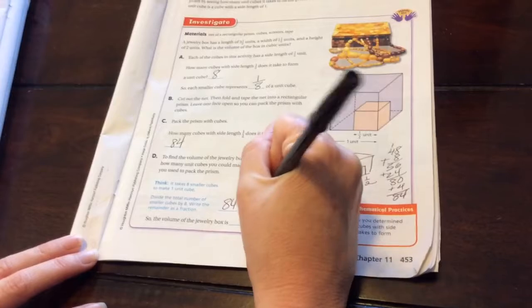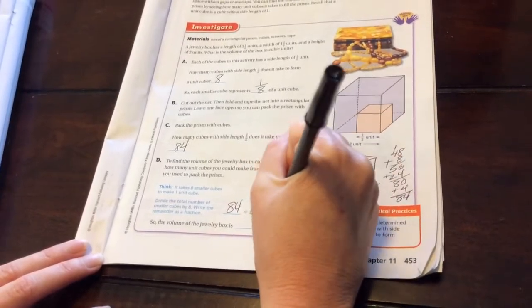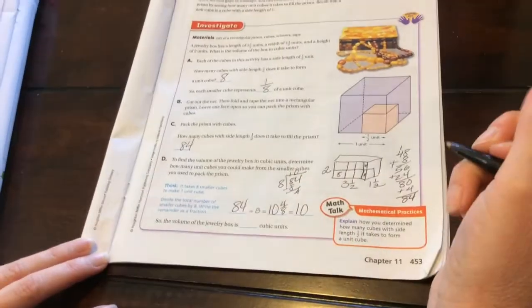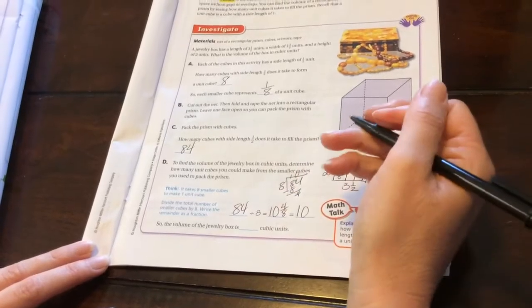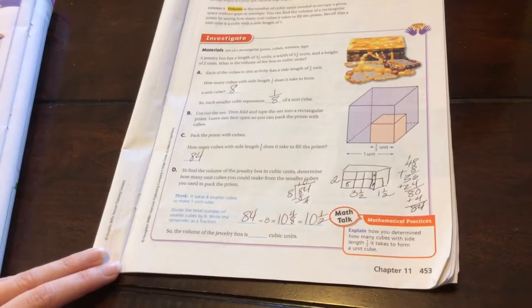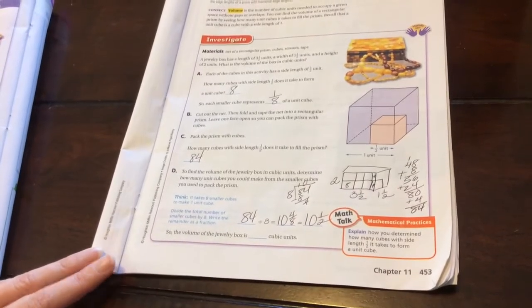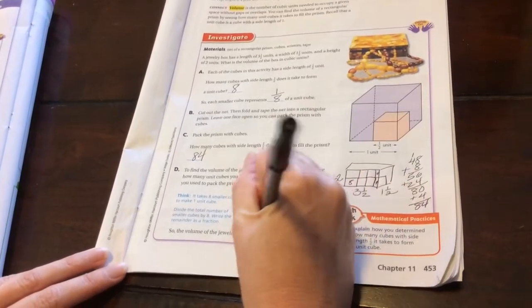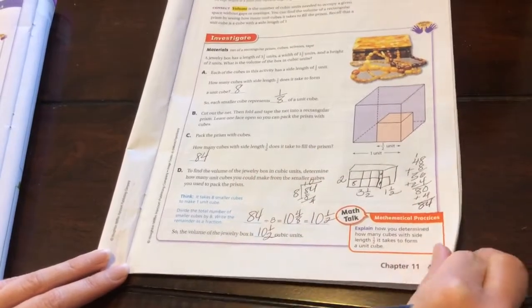Which would be 10 and 4/8 left over, which will reduce because my greatest common factor is 4. 4 divided by 4 is 1. 8 divided by 4 is 2, so it'll be 10.5. So the volume of the jewelry box is 10.5 cubic units.